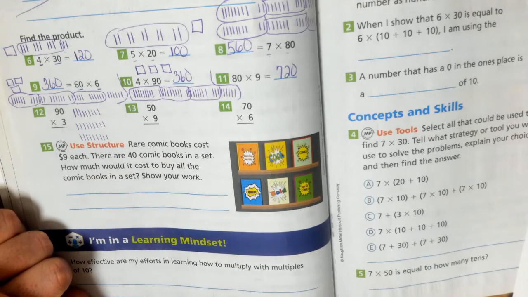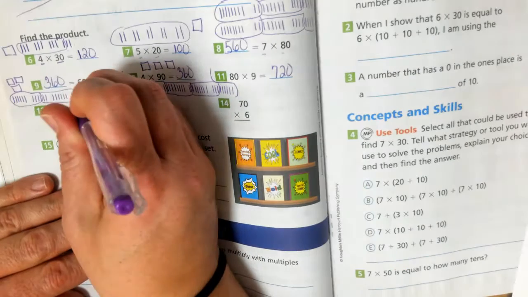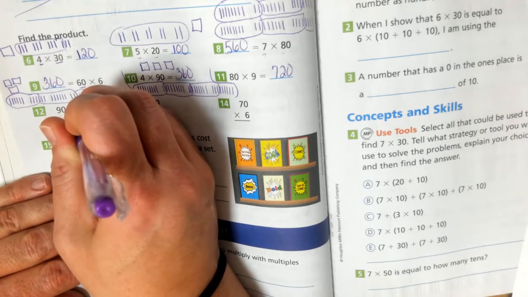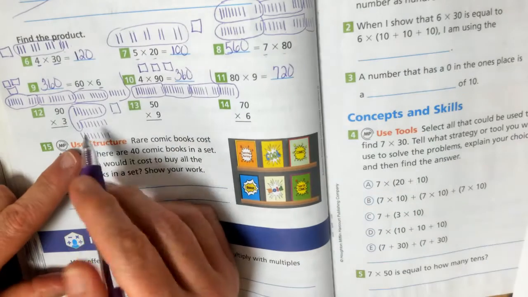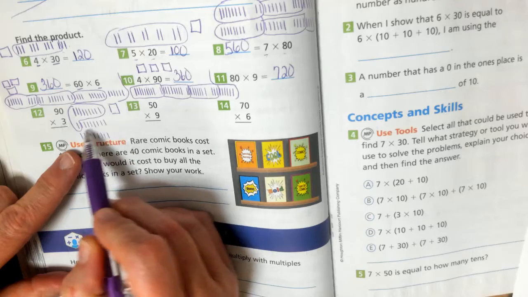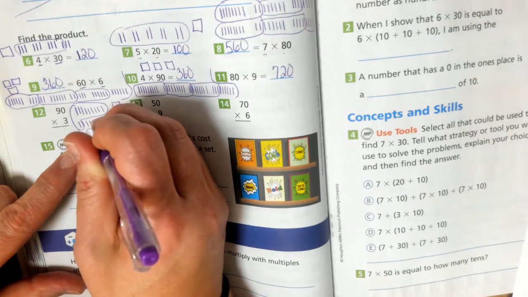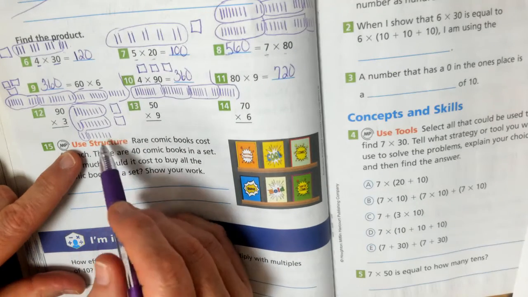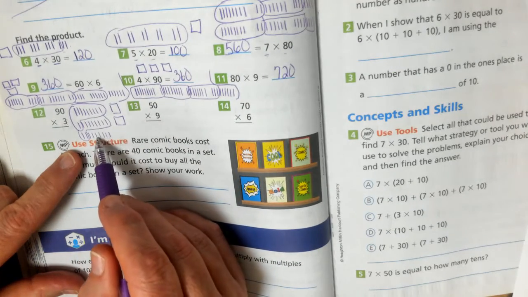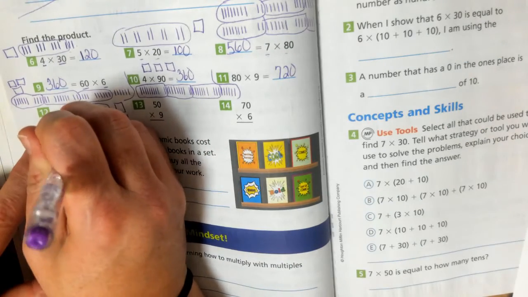So if I have a group of 9, how many more do I need to get to 10? I just need 1 more, right? So I'm going to take 1 from this group, and that gives me a 100. So that's going to leave me 8 in this group. So I need 2 from this group to give me another 100. And then how much do I have left? 10, 20, 30, 40, 50, 60, 70. So it's 270.